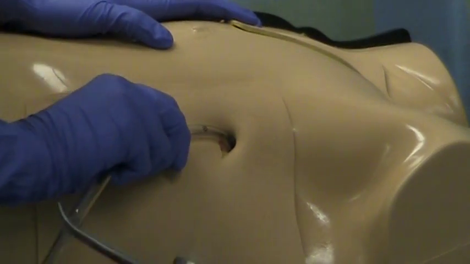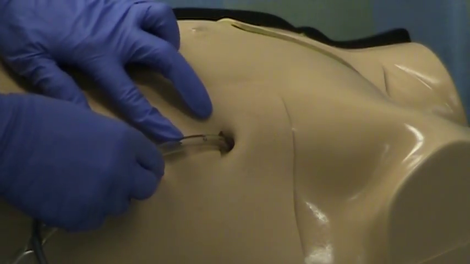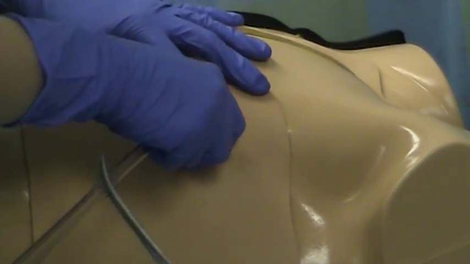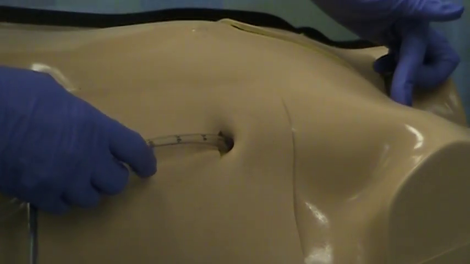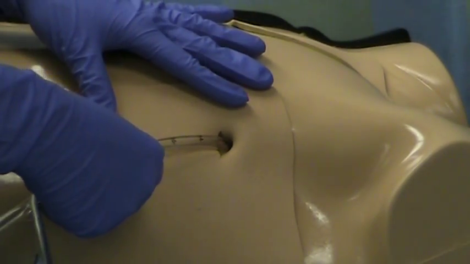Okay, now at this point in time I've pushed it to about the 10 mark, and as I measured earlier it was about 14. But I'm going to give myself a little extra room because I really don't want it hitting the patient up here. It's very uncomfortable for the patient and oftentimes won't work very well.